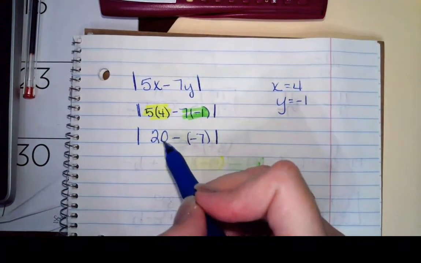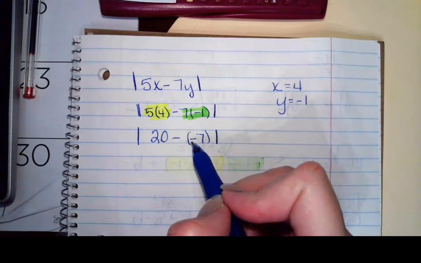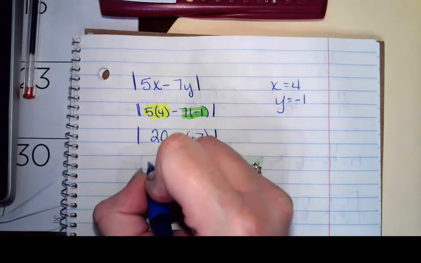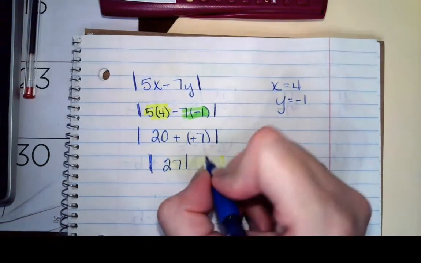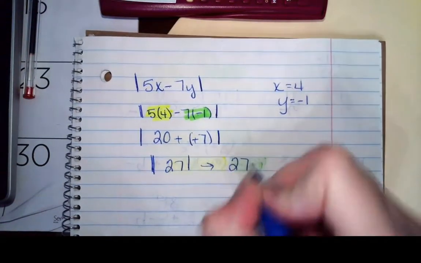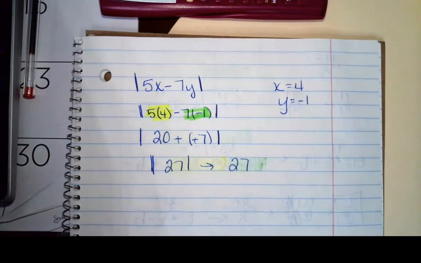So now I've got minus a negative, so that's going to change into plus a positive. I'm still working in those brackets. And now I've got the absolute value of 27, which is positive 27.